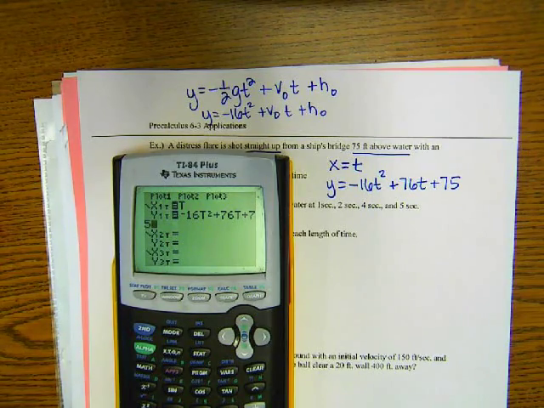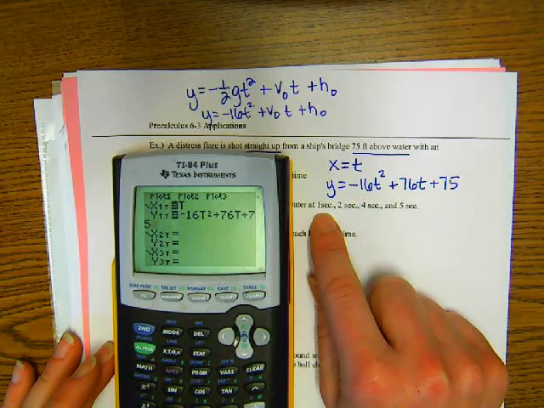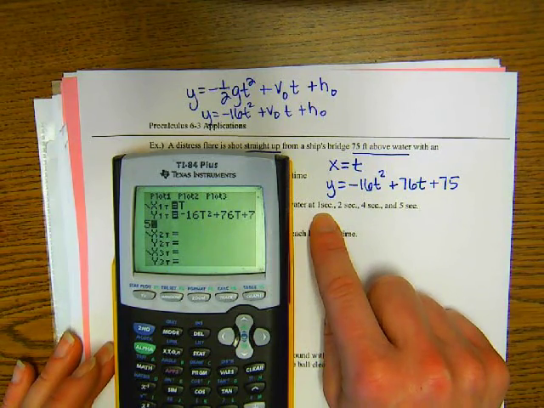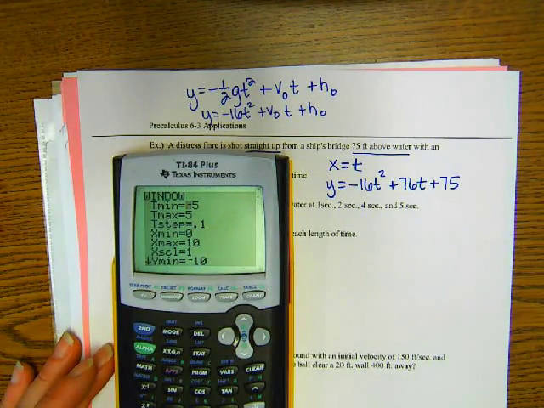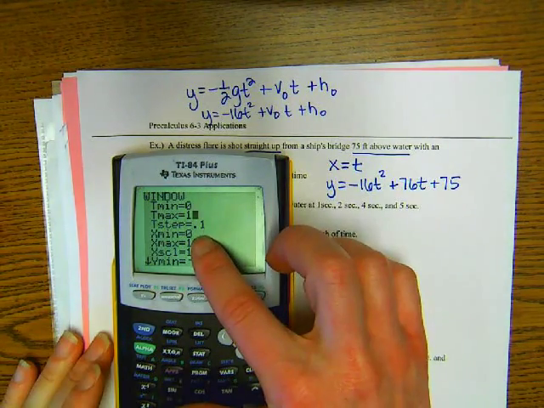Okay, so what does t stand for? Time. So when I'm picking my window the first time, I'm going to only go from 0 to 1 because I want to simulate it for 1 second. So let's go to window. I'm going to go 0 to 1 second. What that will do is you're going to see just a little portion of the graph and it's going to stop at 1 second.